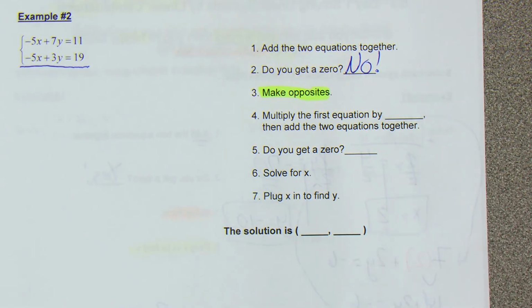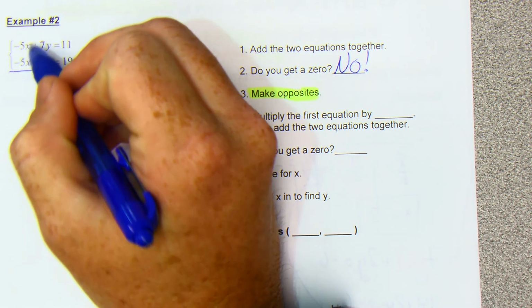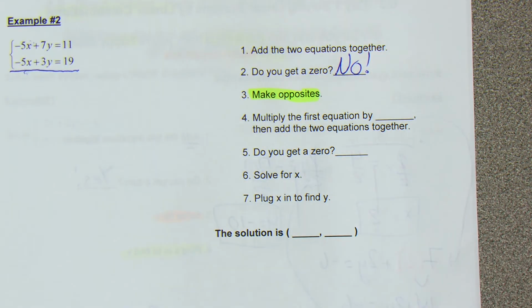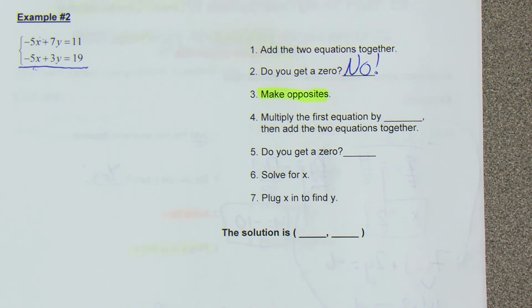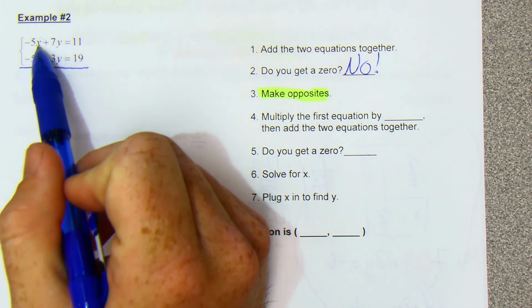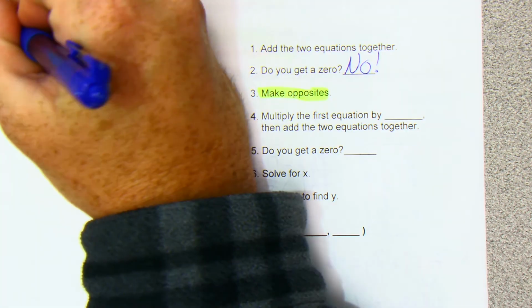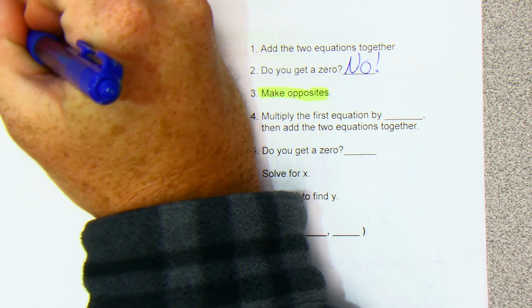We have to make it so we get a 0, and we can do that by multiplying one of our equations by a number that we come up with. I want you to think about what number to multiply by to make opposites. To make anything go from a negative to positive, we have to multiply it by a negative. If this goes to a positive or this goes to a positive, we'll have opposites, right? So we're going to multiply everything in this first equation by negative 1.